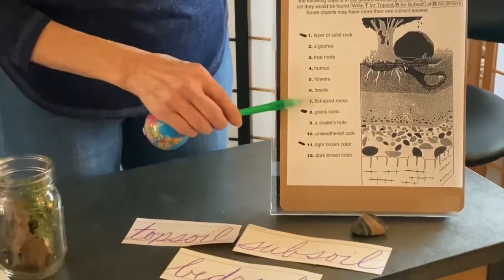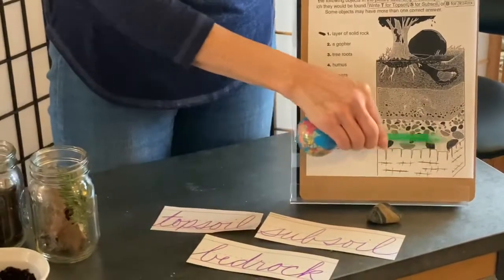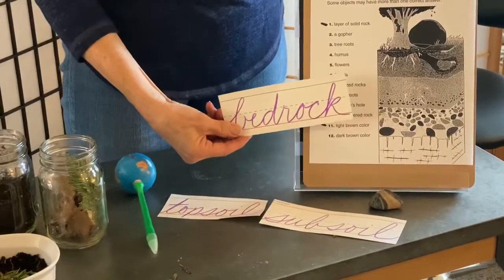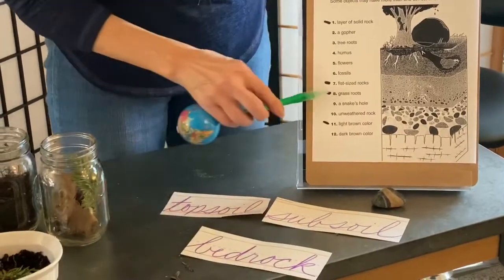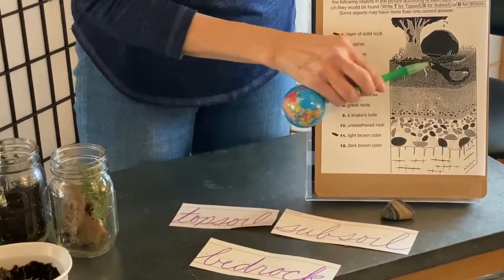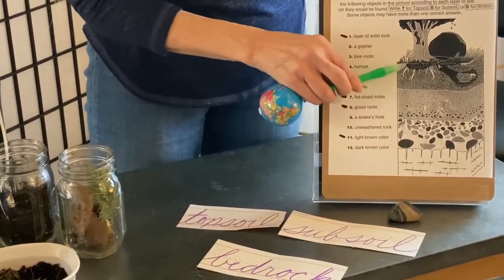How about a fist-sized rock? These right here, maybe larger boulders. That is also part of your bedrock area, okay? And then grass roots. So if you're finding grass and the grass roots are coming down, now there's the tree roots here, but the grass roots would be probably right here.